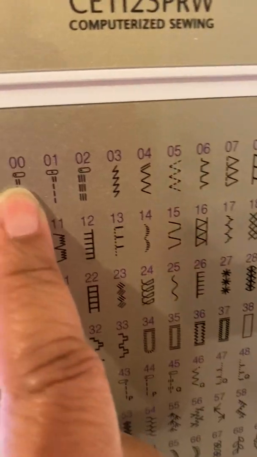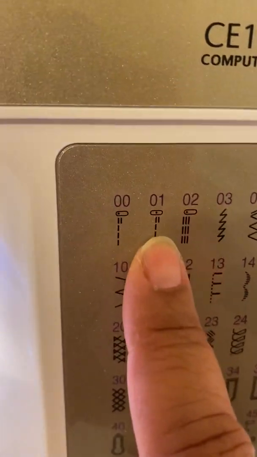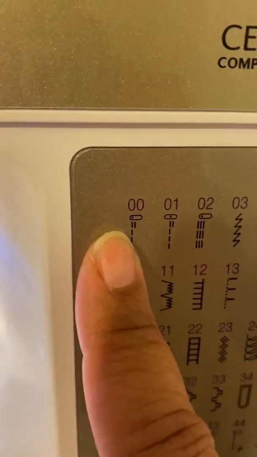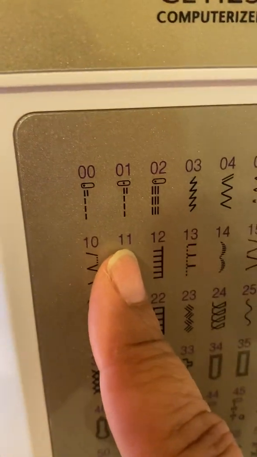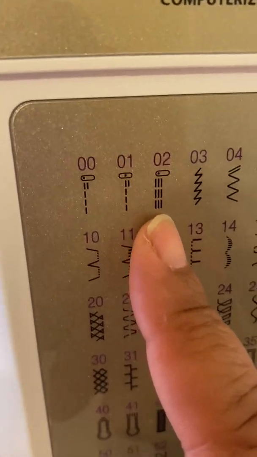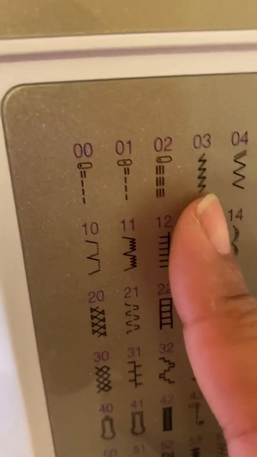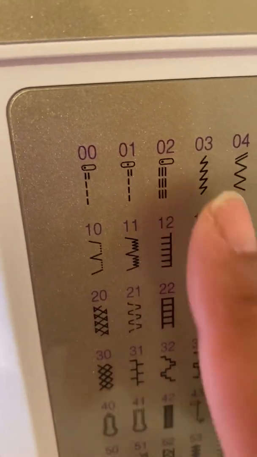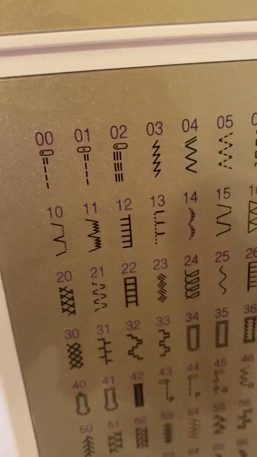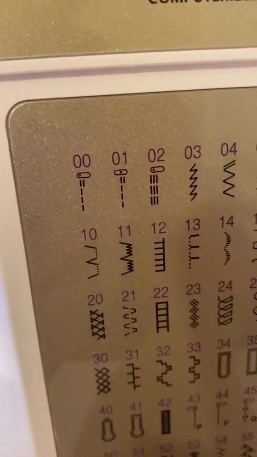So 0, 0 is my standard one that I use. 0, 1 is if I want the needle in the left position. 0, 1 is the needle in the center position. 0, 2, this is for a stretch stitch. 0, 3, you use it kind of for knits. Same thing, stretch. Most definitely you can use that for knits. But most people use 4, which is a regular zigzag for your knits.